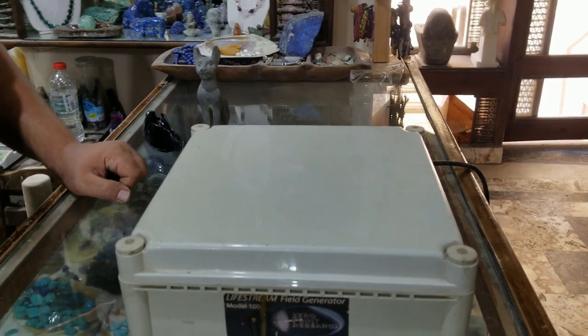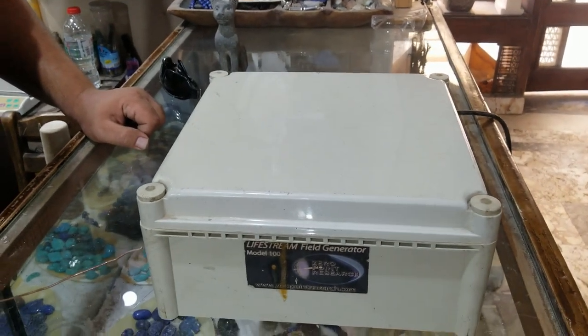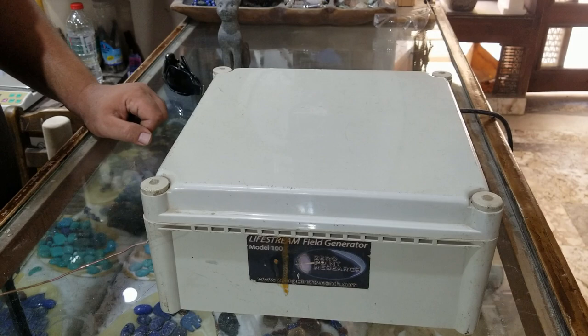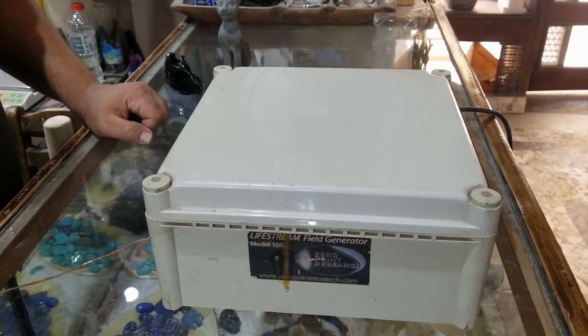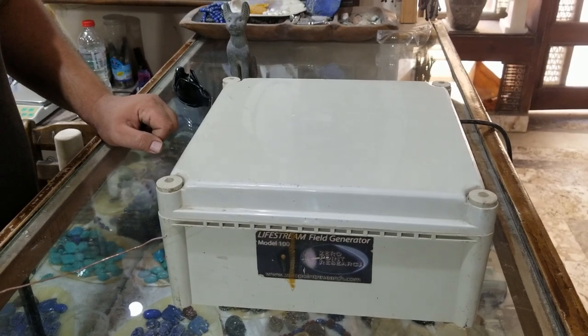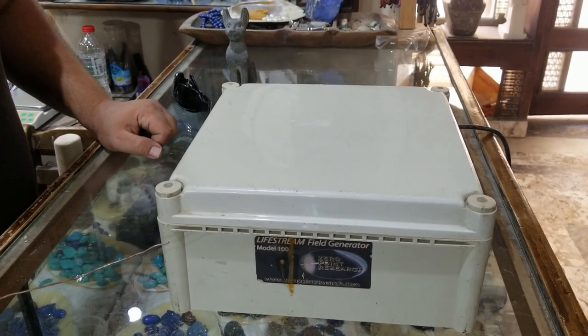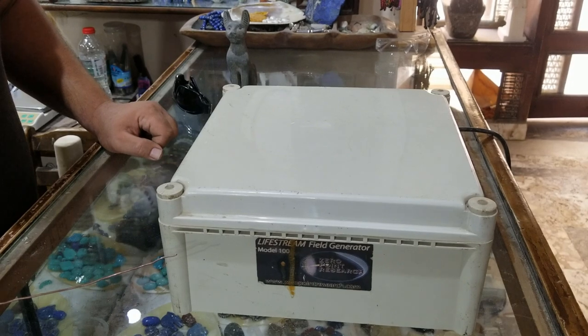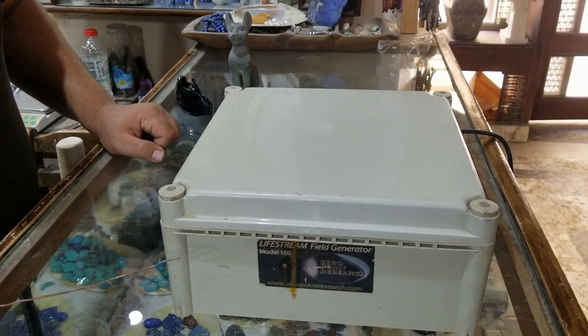And for any of you that are interested, this is called the LifeStream Field Generator, and you can go to zeropointresearch.com. Again, Yusuf and I don't have any affiliation with the machine, but we are going to use this to demonstrate some of the properties of the geology that can be found in the constructions in Egypt.